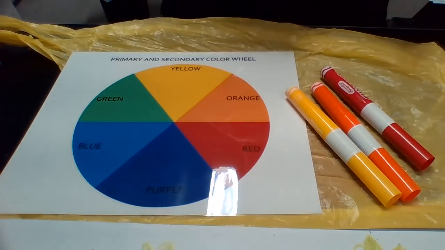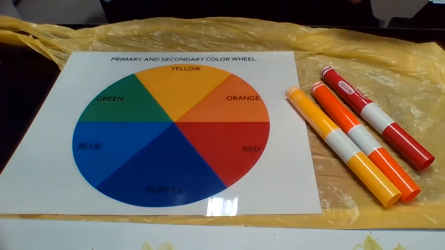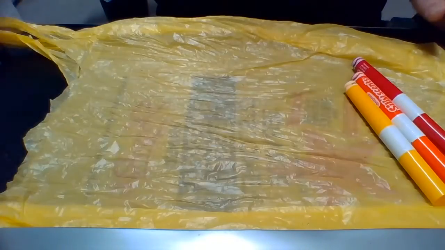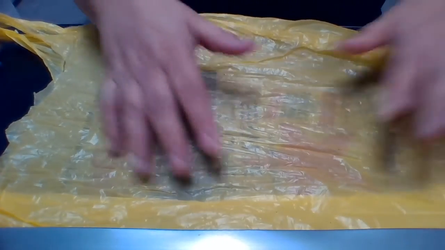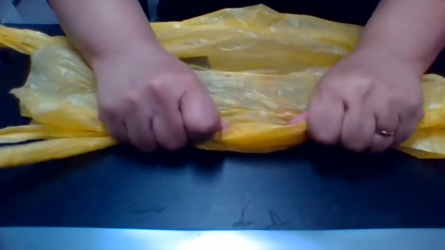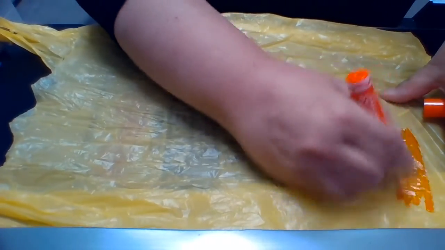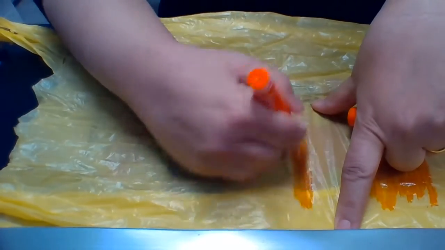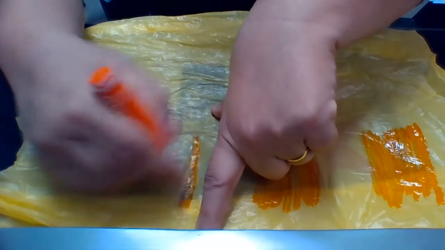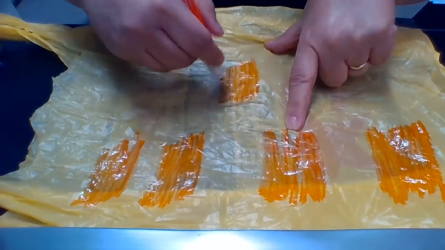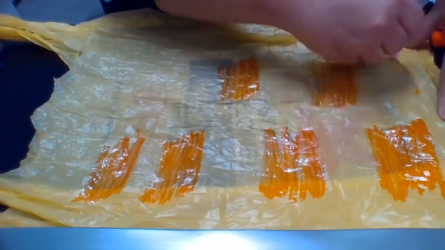I'm going to use these for my background. Yellow, orange, red, warm colors. And I'm going to use them for the background to add a new layer of color and texture. How am I going to get texture? Do you see all the crinkles in this bag? They will shine through on my textile design. I'm going to color the plastic bag. I don't have to blend the colors. I just have to color the plastic bag with my markers in an area that's large enough to cover the paper where my textile design is on.